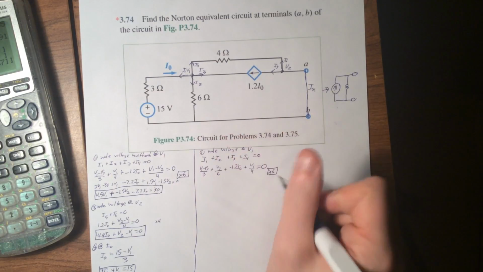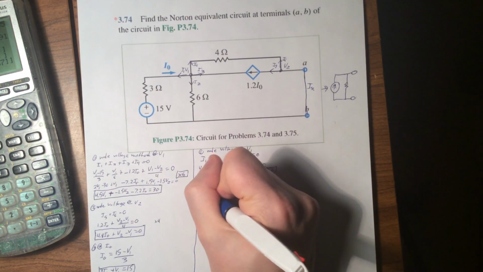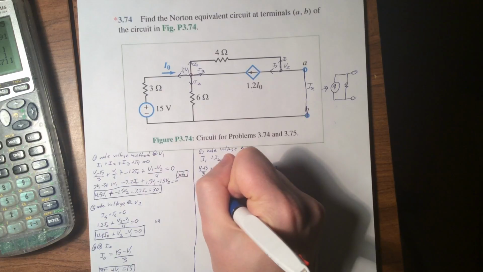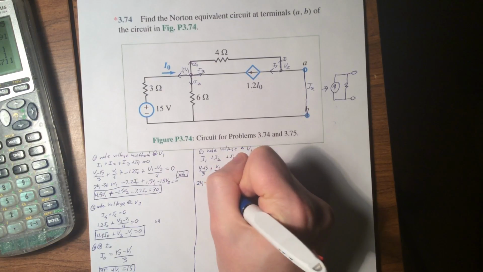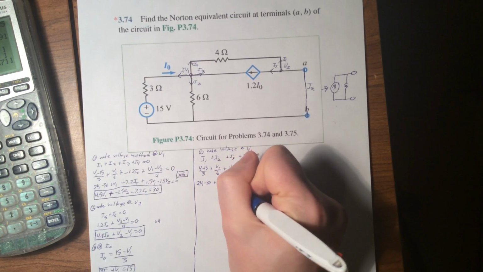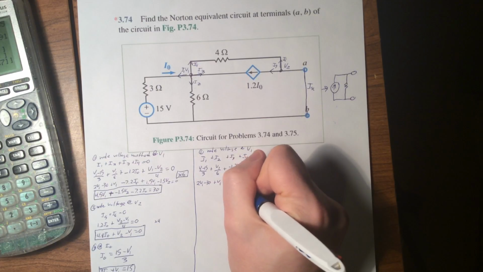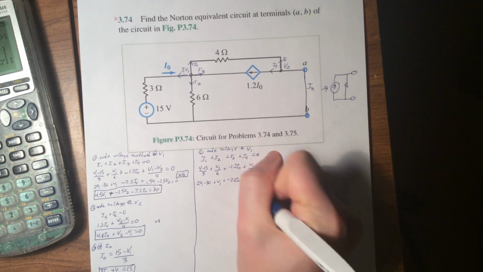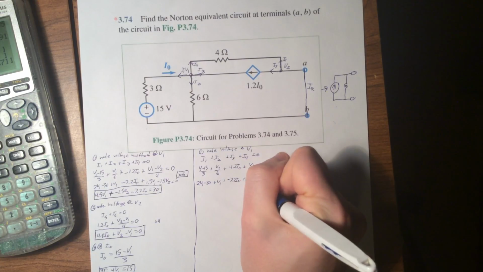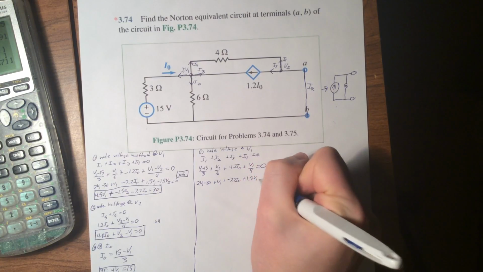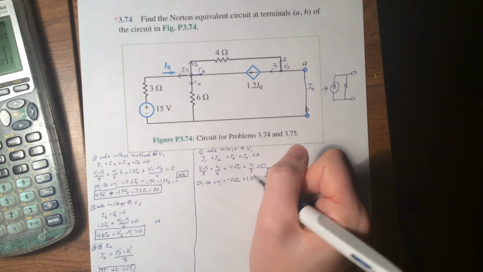And that's going to be what? 2V1 minus 30 plus V1 minus 7.2 I0 plus 1.5 V1 equals 0. Collect like terms.